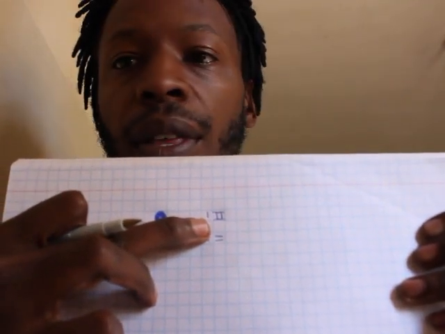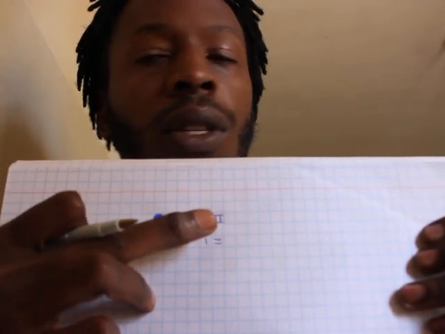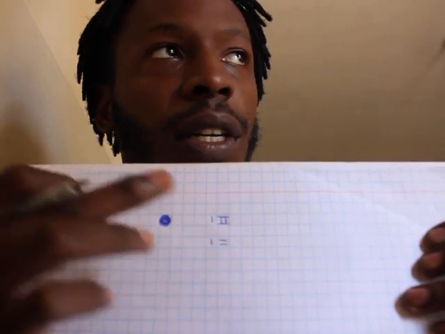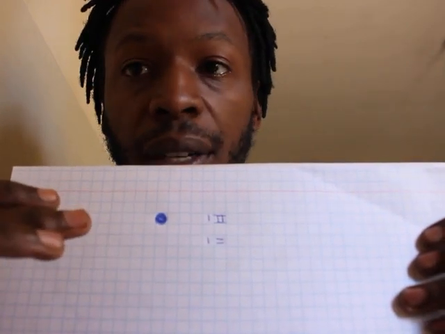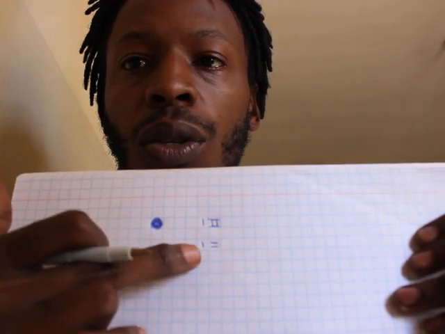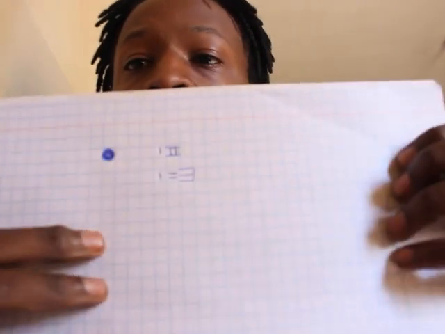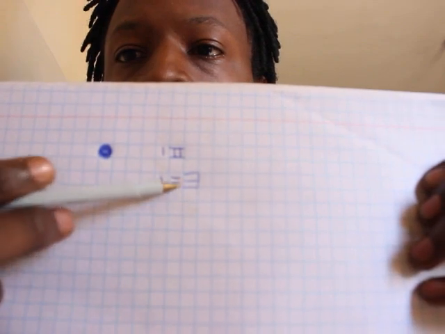Like when you pause something, it just looks like this 2. So this pause just means equal, or just position it in the same place for a long time. This is 2. So 1 equal. And then after this, we have 1 equal 3.